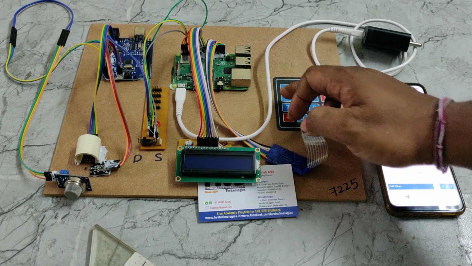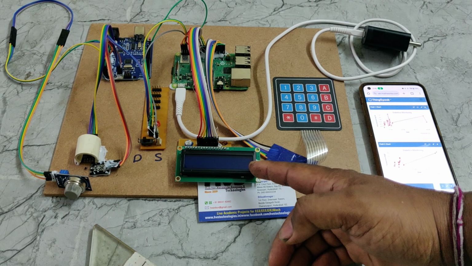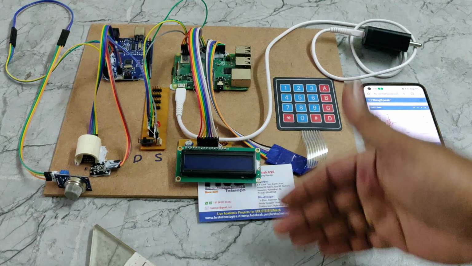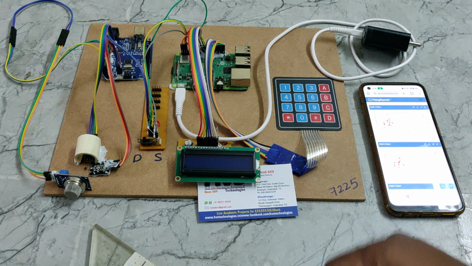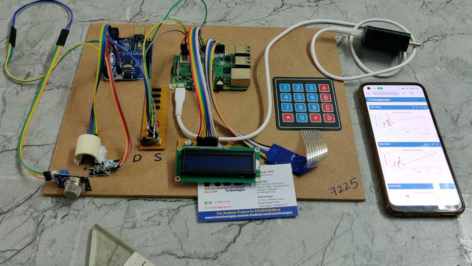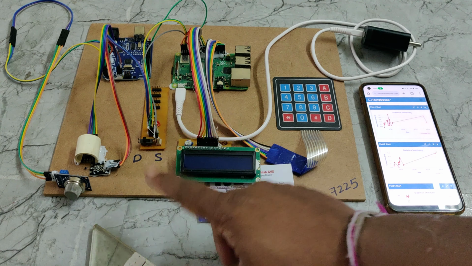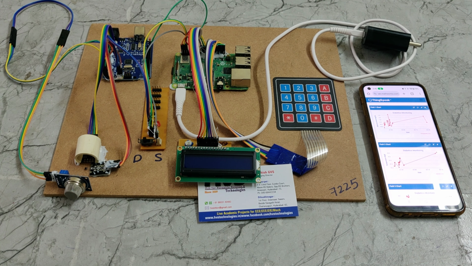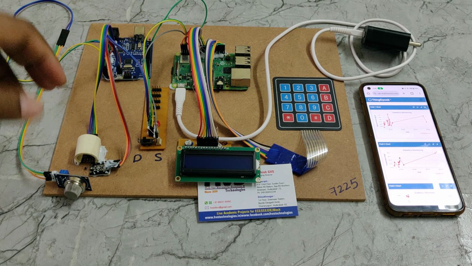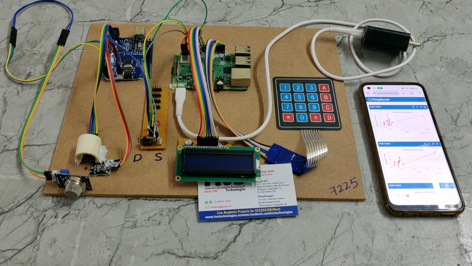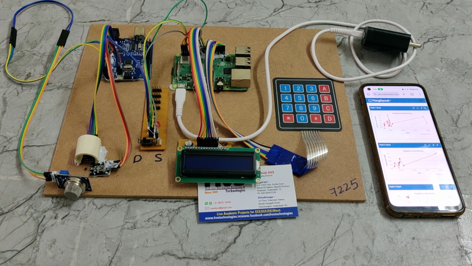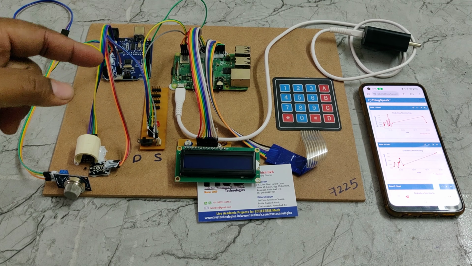When we select that, the dataset is directly loaded, processed, and analyzed, and it will provide us the decision on the LCD after the prediction is successfully done. So here, the sensor data we have already discussed is providing the serial data to this Raspberry Pi. That particular data will be captured by the Raspberry Pi 3.